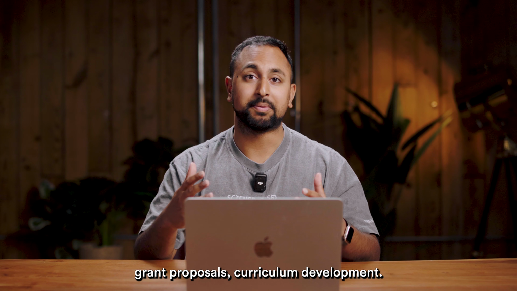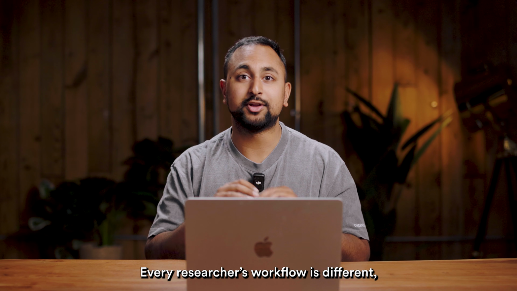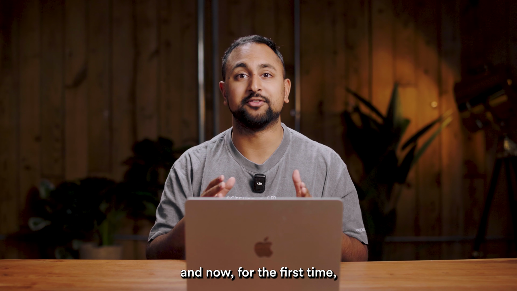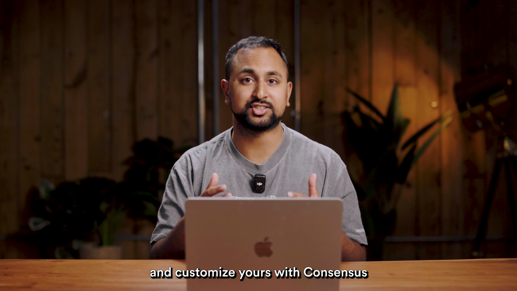Systematic reviews, grant proposals, curriculum development. Every researcher's workflow is different, and now for the first time, you can automate and customize yours with Consensus and Claude.